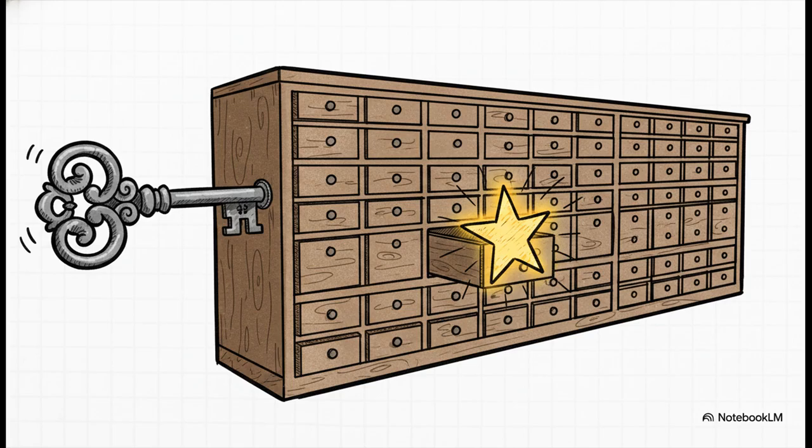Finally, we have the dictionary. Dictionaries use unique keys to instantly find specific values. They are absolutely perfect for things like student records or player profiles. Instead of scrolling through a massive, endless list, you just use a student's username, which is the key, to instantly pull up their specific grade, level, or rank, the value. It makes managing complex data incredibly fast and super efficient.